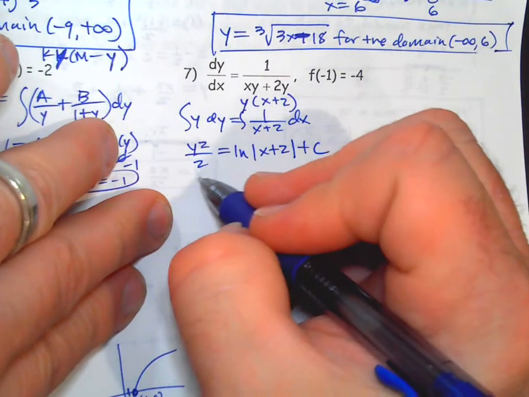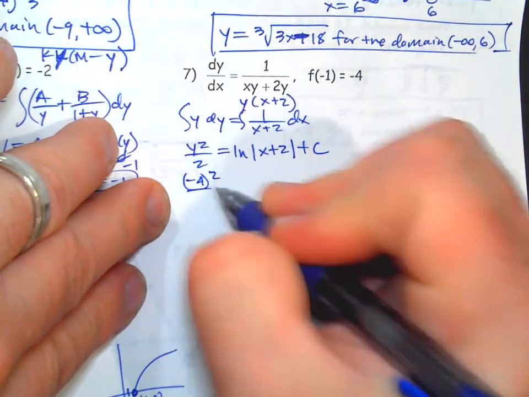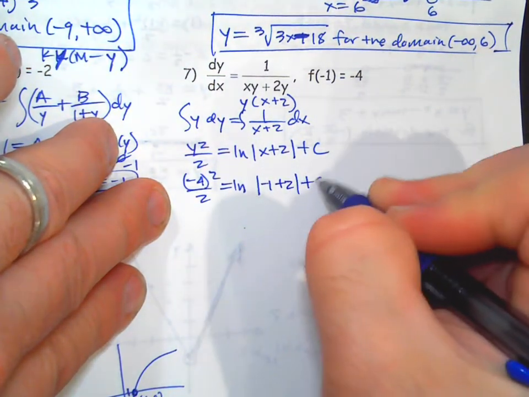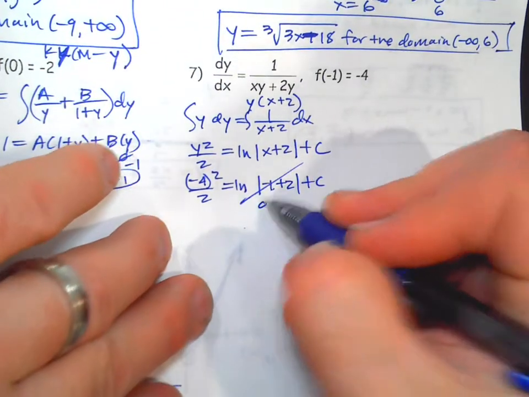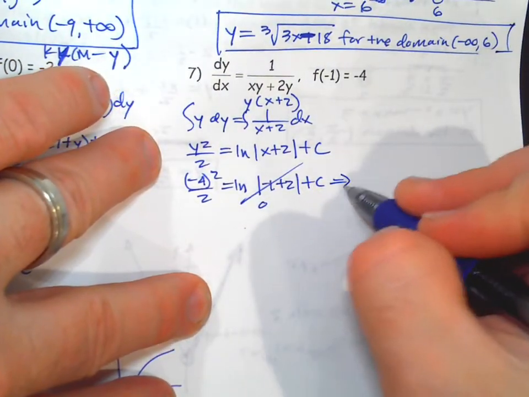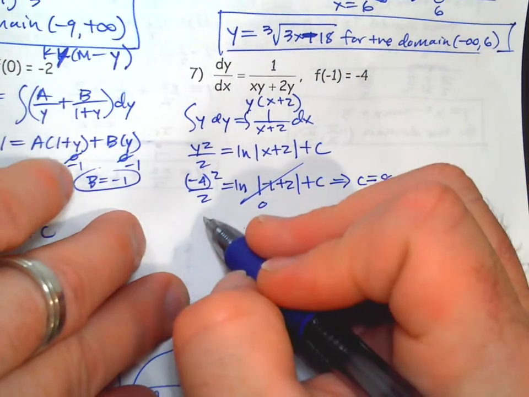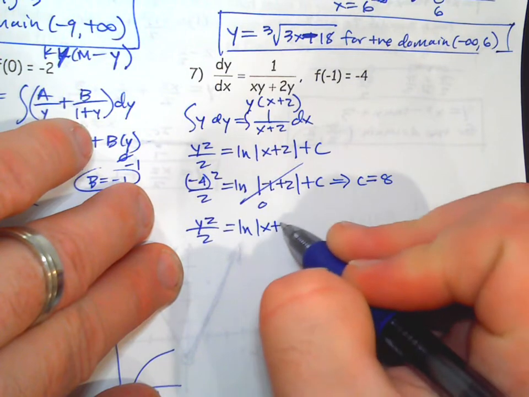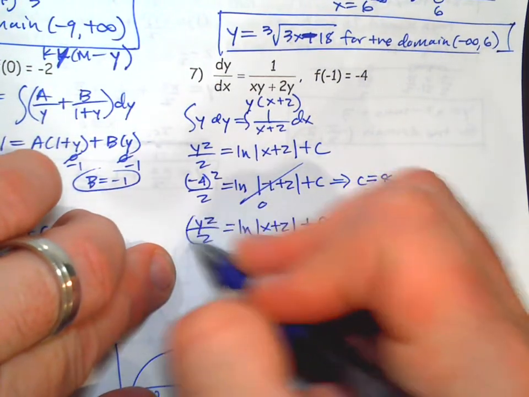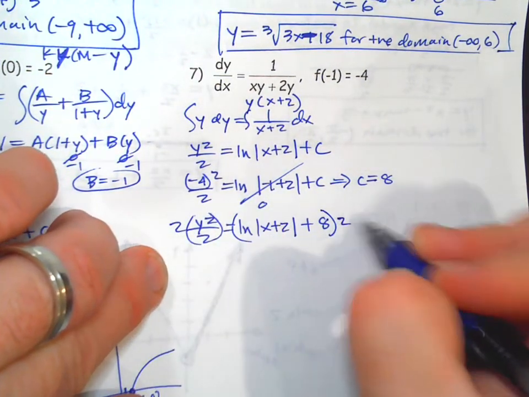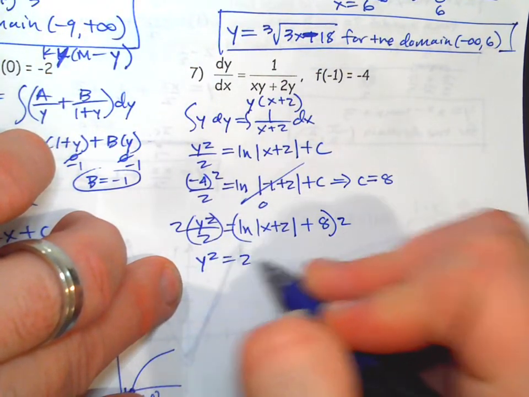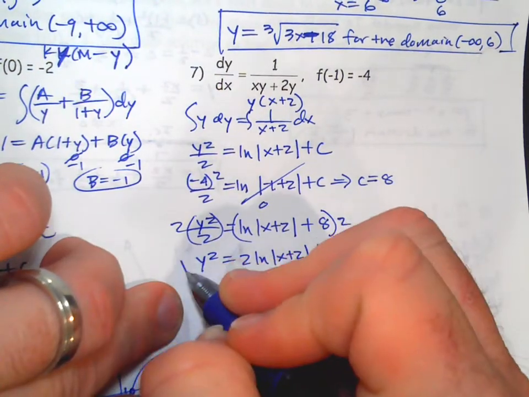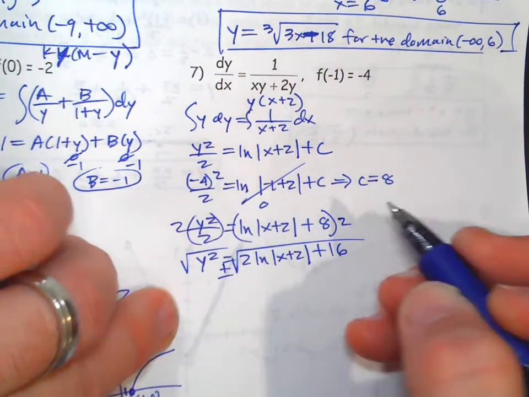Use the initial condition. -4 squared over 2 equals natural log of -1 plus 2. This is going to be natural log of 1, which is 0. So c equals 8. So y squared over 2 equals natural log of the absolute value of x plus 2 plus 8. Multiply both sides by 2. Take the square root of both sides, plus or minus.